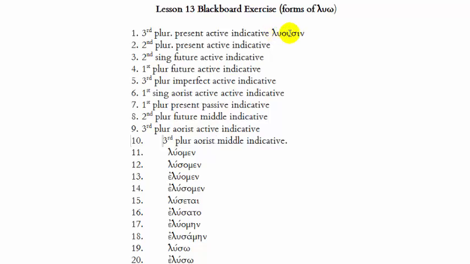Okay, let's put our accent in here. Okay, how do I get that? Well, simply just by remembering the paradigm, right? And this is really where your knowledge of paradigms is going to come in. Okay, luo, lueis, luei, luomen, luete, luousin. Okay, present active indicative.